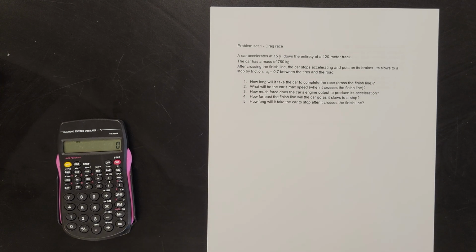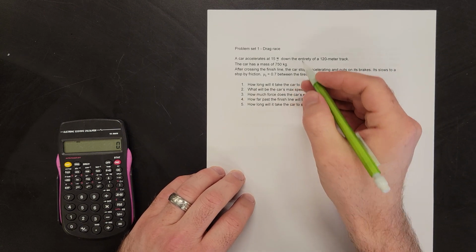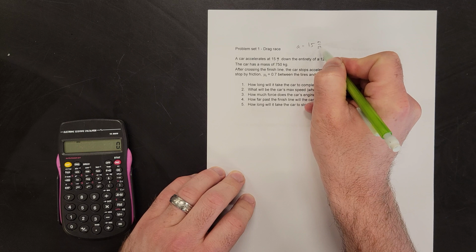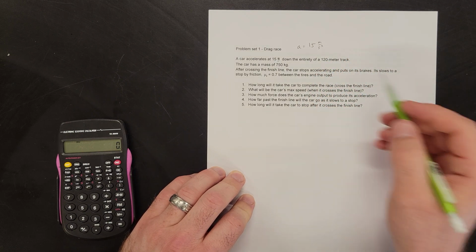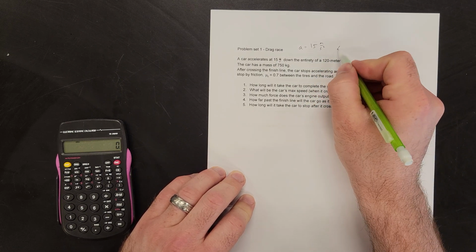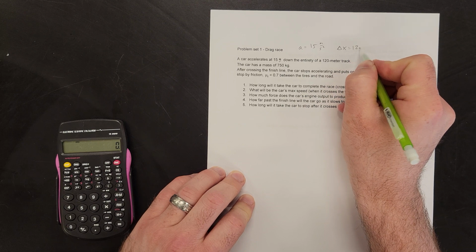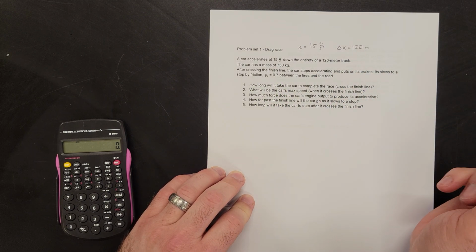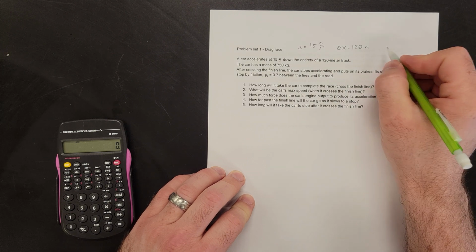Problem set 1, drag race. A car accelerates at 15 meters per second squared down the entirety of a 120 meter track. The car has a mass of 750 kilograms.